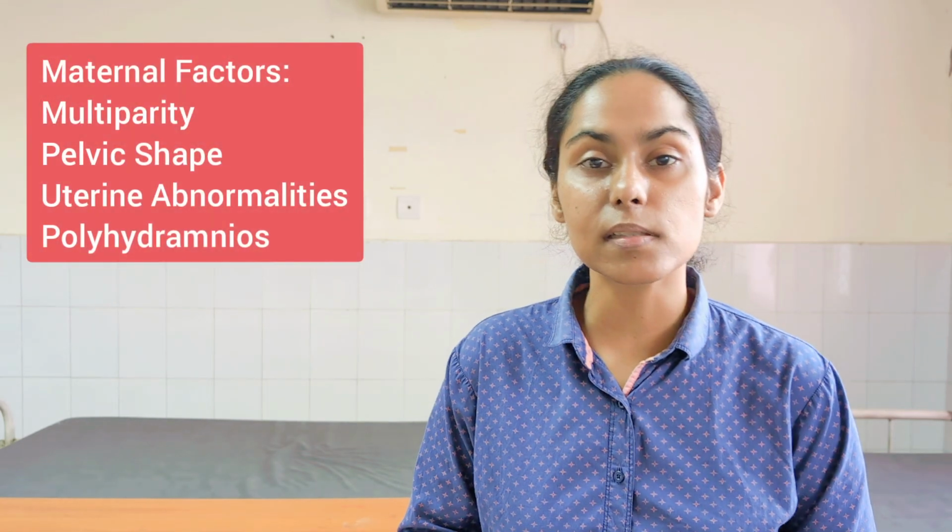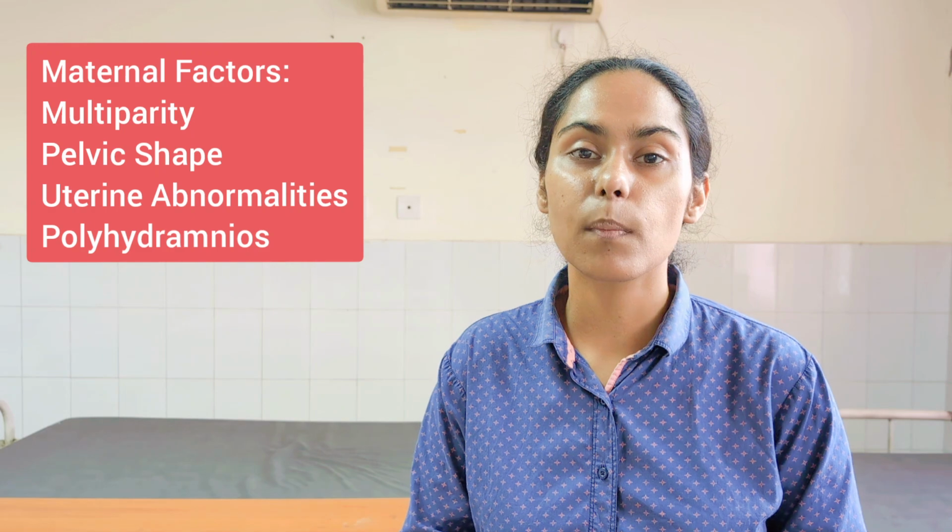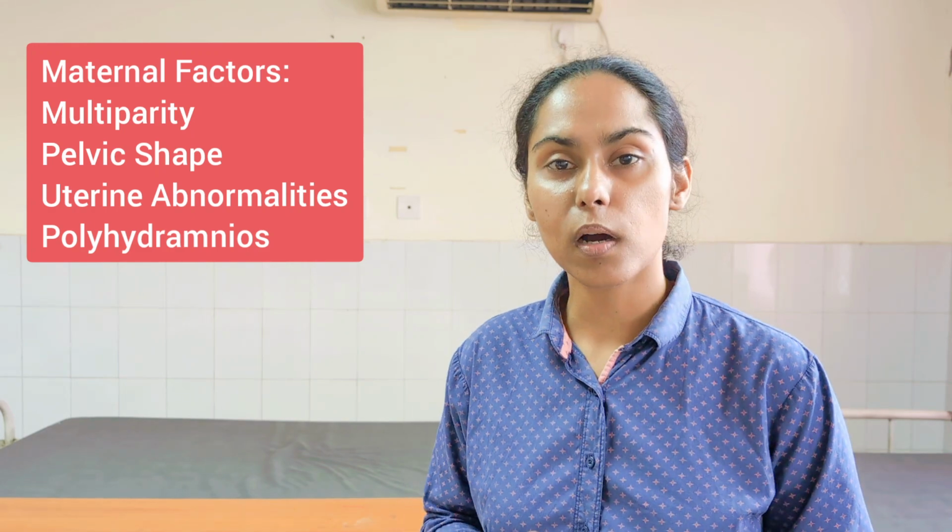Or you can have some neck tumor that causes extension of the fetal head. Or we can have some maternal factors, such as the pelvis might not be adequate, or a specific pelvis, that is the flat pelvis, favors more for the face presentation. Or the multiparity. The multiparity as such favors many malpresentations and malpositions, and face presentation is one of them.